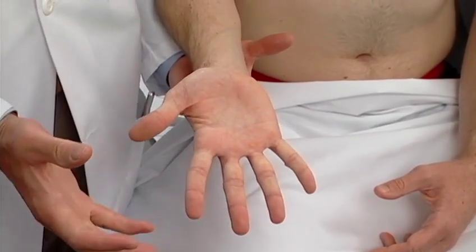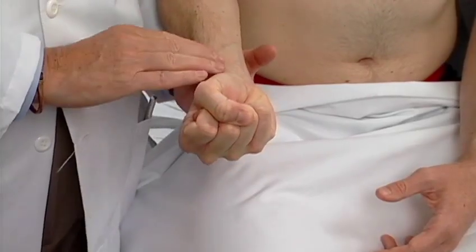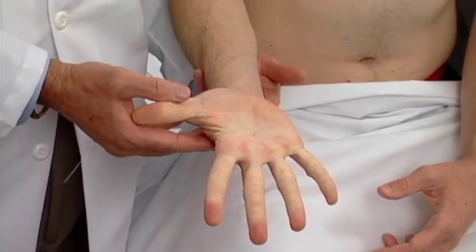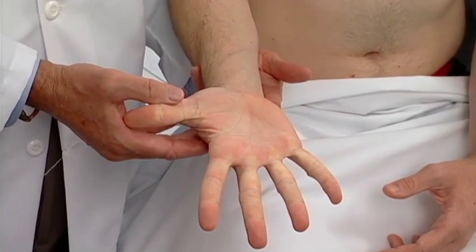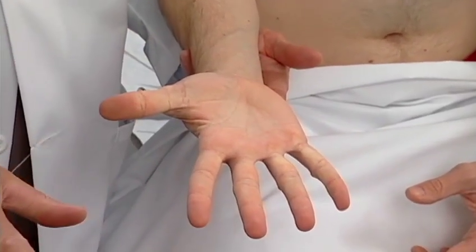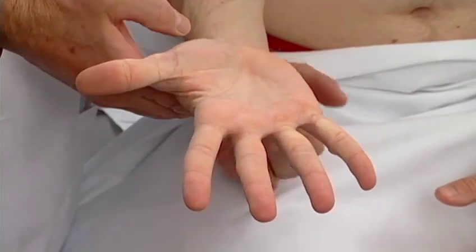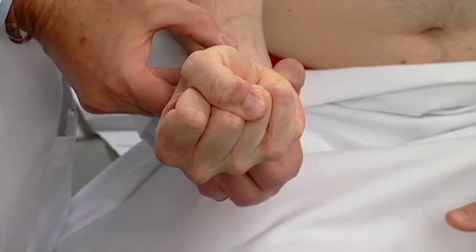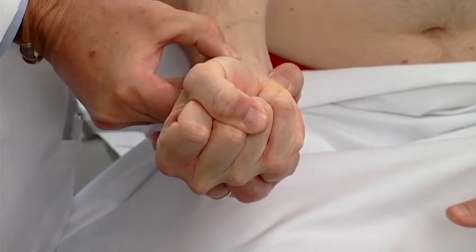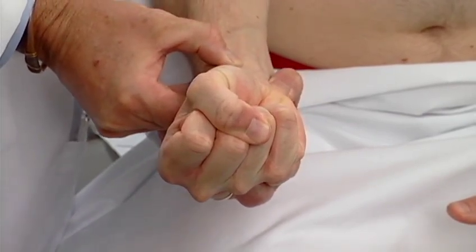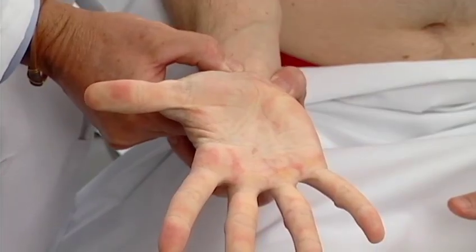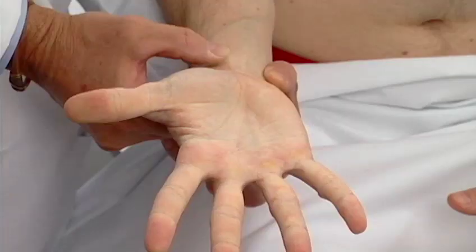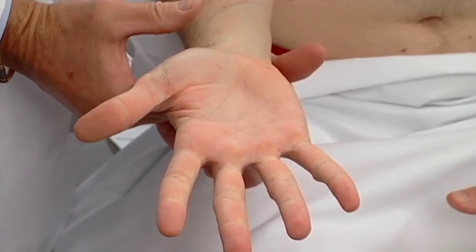I'm going to have him make a fist, squeeze it very tight, and I will have him open the fist. And you can see how quickly that hand pinks up. And that's because of the rapid return of blood flow, arterial blood flow in. Now I'm going to have him make a fist again, pushing the blood out of the hand, and I'm going to compress both the radial and ulnar artery. Open your hand. And the hand stays white due to the occlusion of the arterial circulation. And when I let go, it pinks right up.